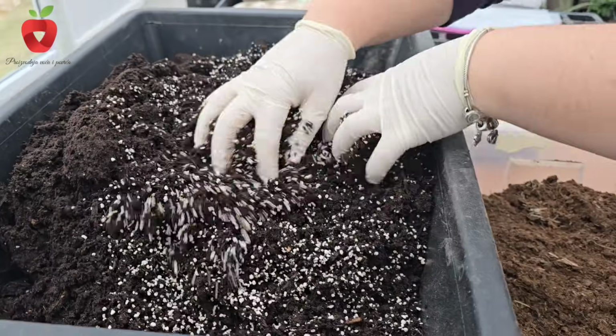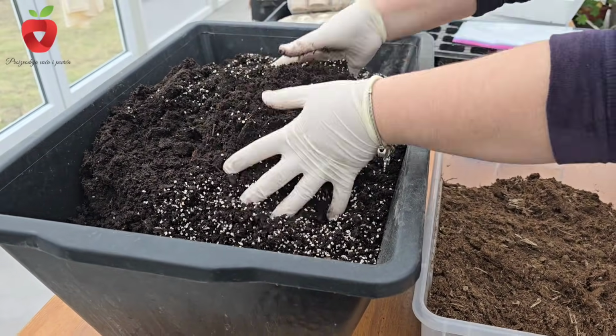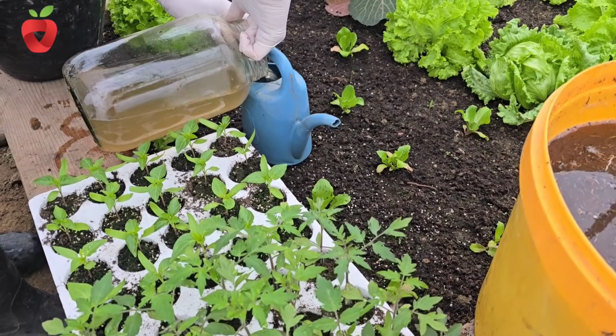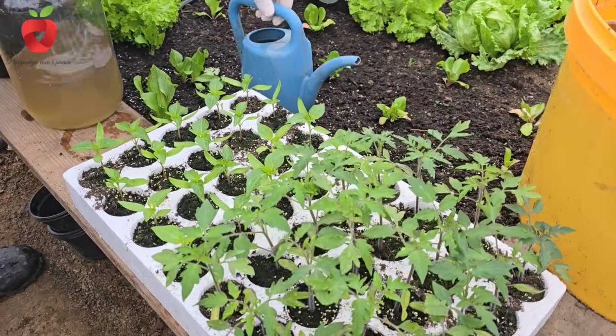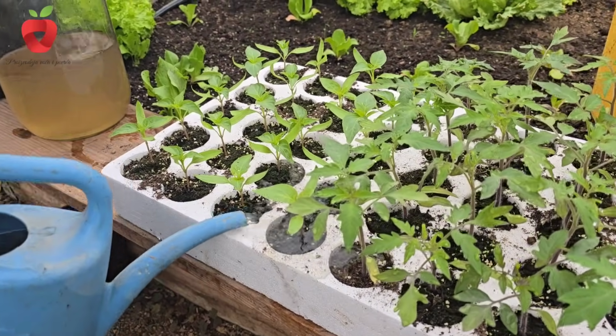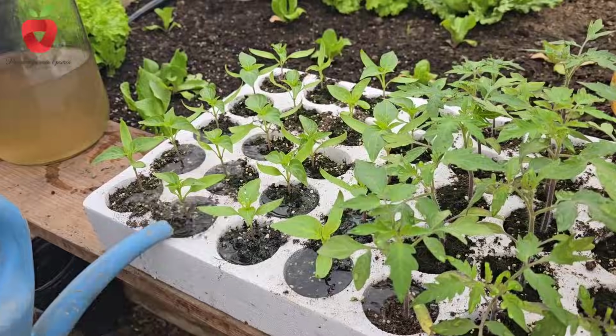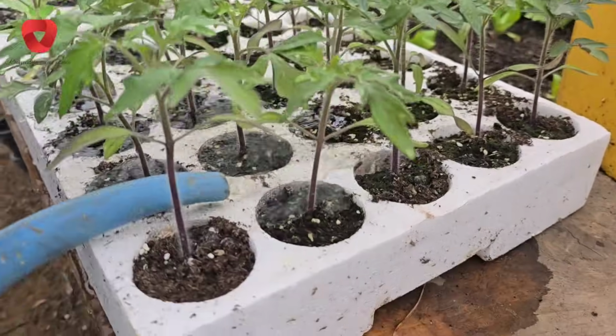Watering must be moderate and controlled. The most common mistake is overwatering for fear of drying out the plants. Water in the morning so that the surface of the soil dries out during the day. Use a sprayer or water from below throughout the tray. Containers must have drainage holes. That is very important for this.